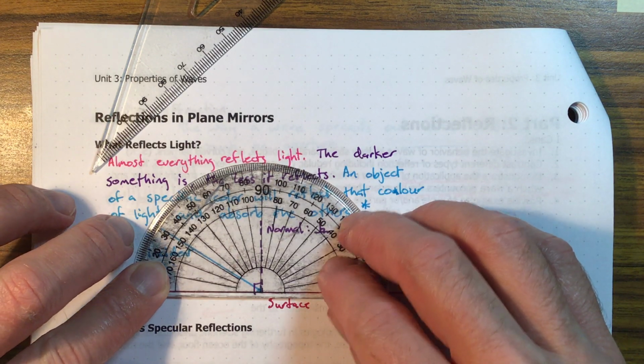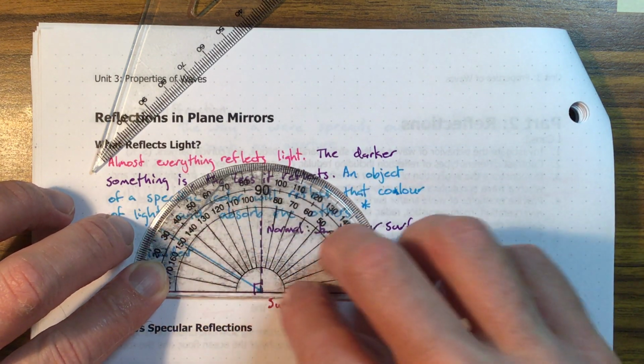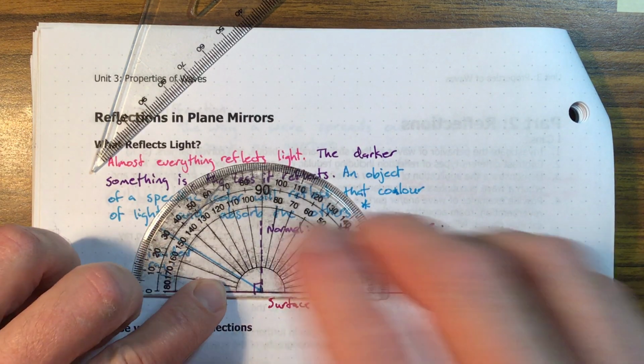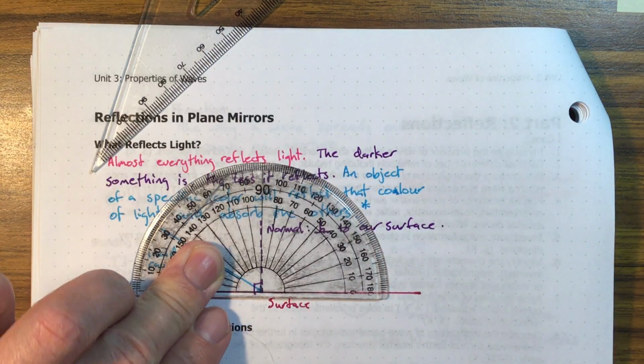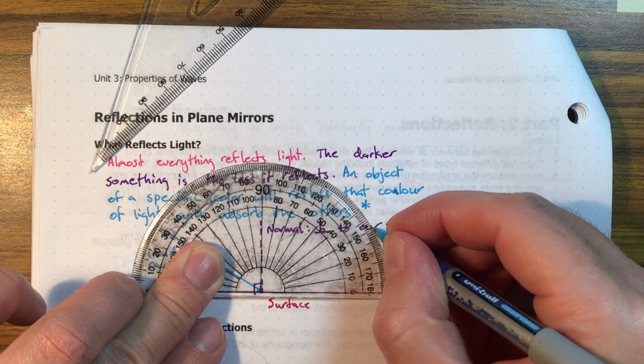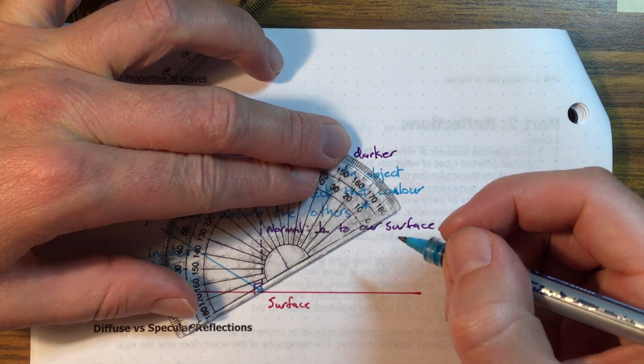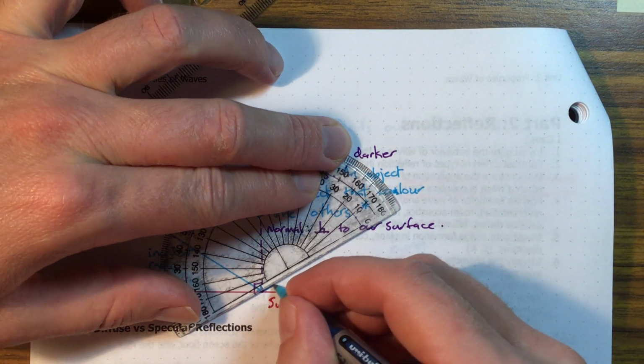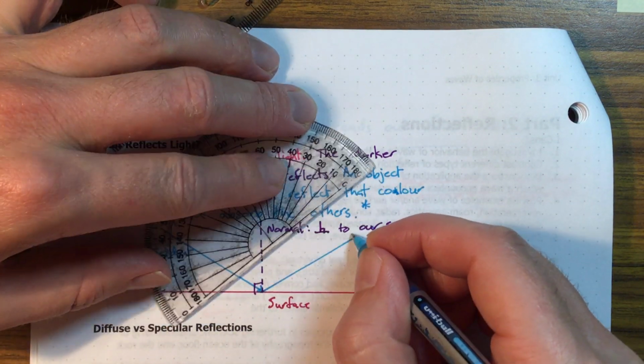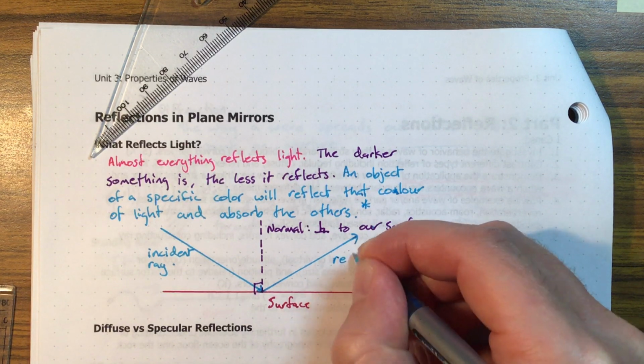Not bad. So this guy's coming in at this angle right here. It's going to reflect out at the same angle. So that's to right there. This is our reflected ray.